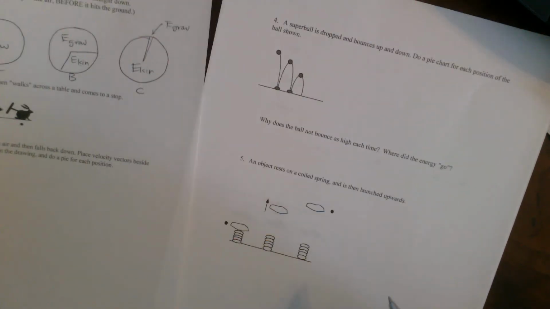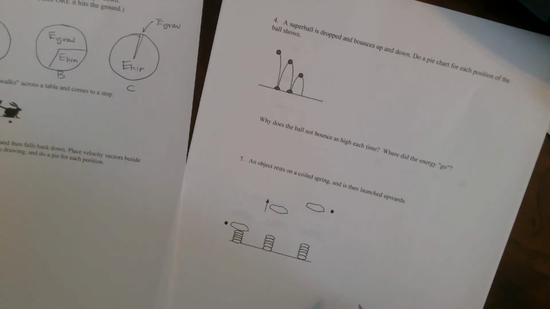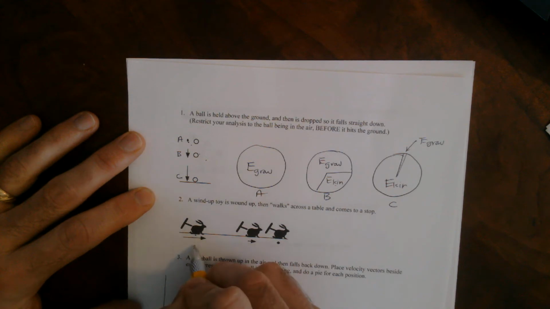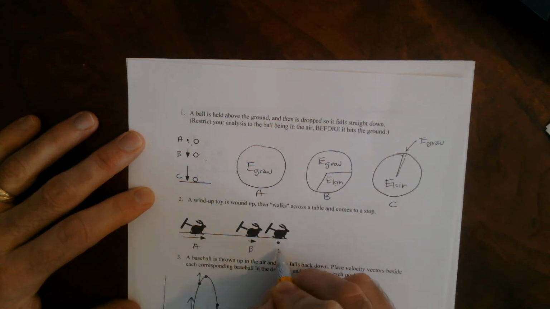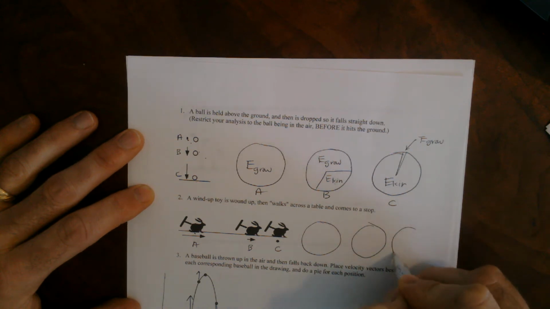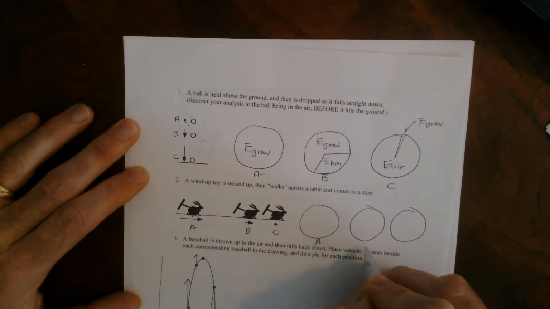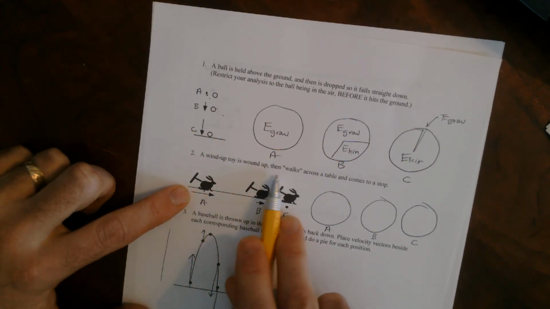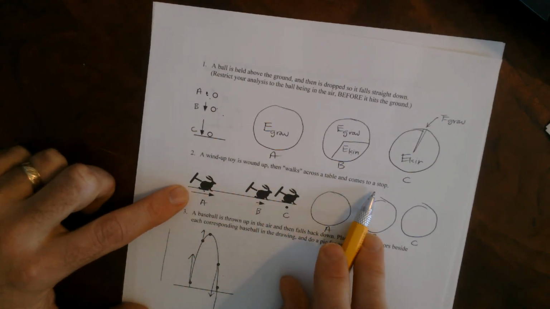All right, so let's do one right here. So we have a wind-up toy. So I'll do my 3 pies. We'll label them A, B, and C. And I have a wind-up toy that's going to walk across the table and come to a stop.